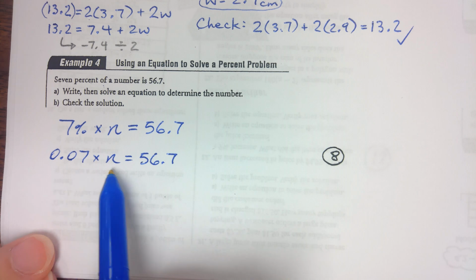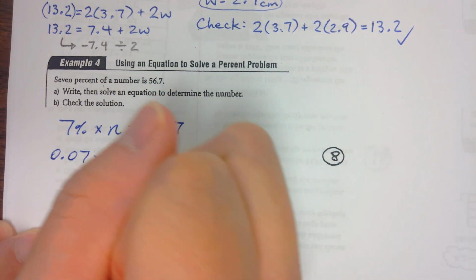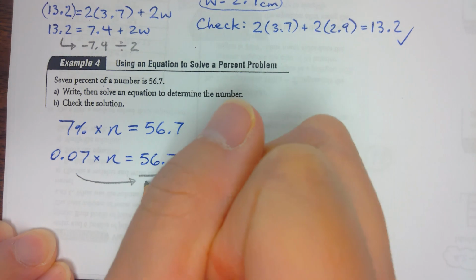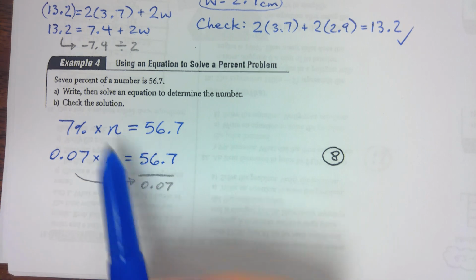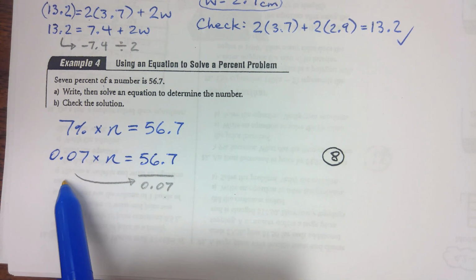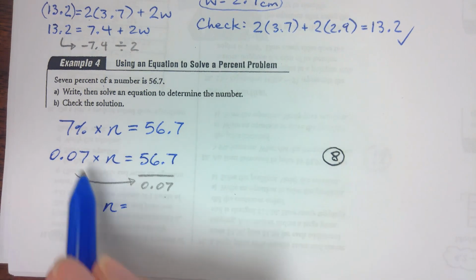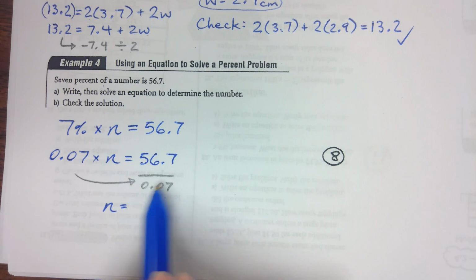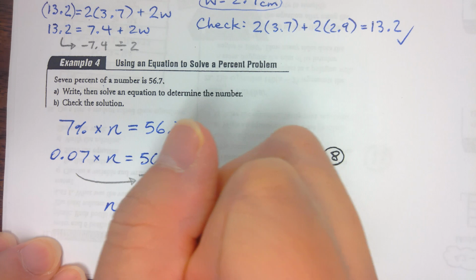Okay. So now how do I solve for n? Charles? 56.7 over 0.07. Right. Divide by 0.07. A lot of times people get confused. Should this go on the bottom or should that go on the bottom? Remember, you're trying to get n alone, n by itself. So you're moving this to the bottom. And when you do that, you get 810.